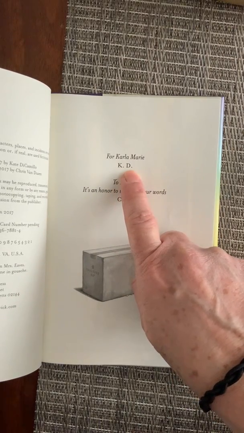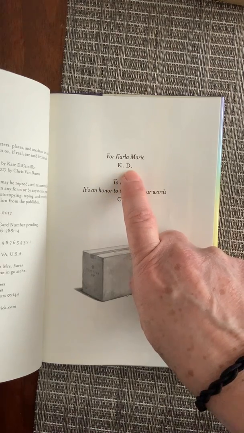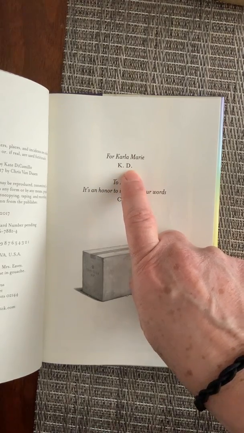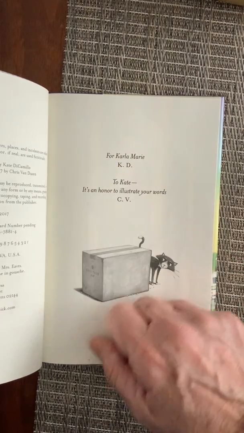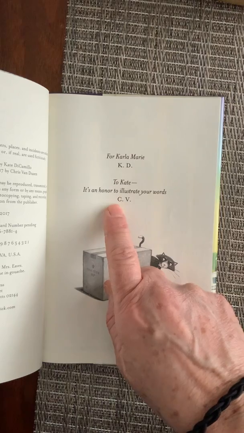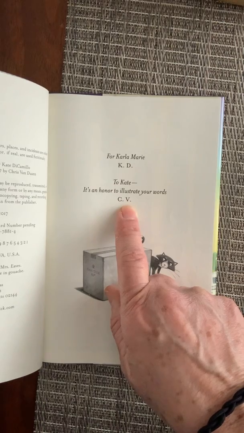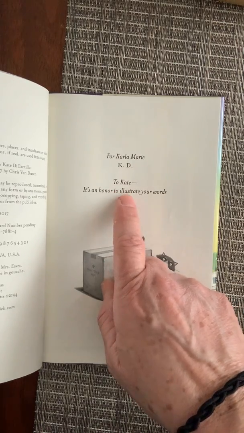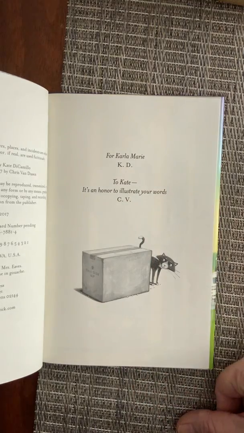KD are the initials of the author, Kate DiCamillo, and she has dedicated this for Carla Marie. And the illustrator, Chris Van Dusen, has dedicated this book to Kate. It's an honor to illustrate your words.